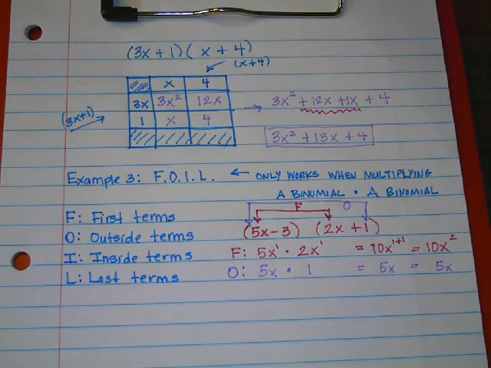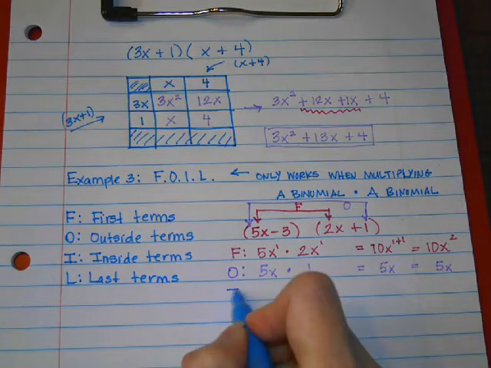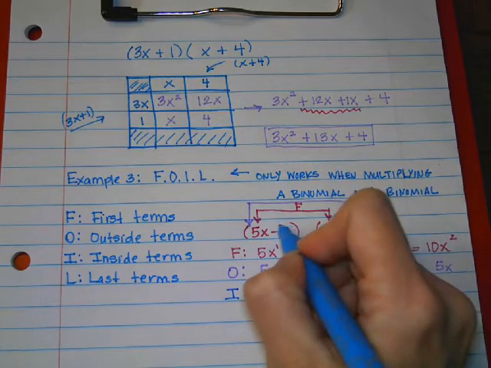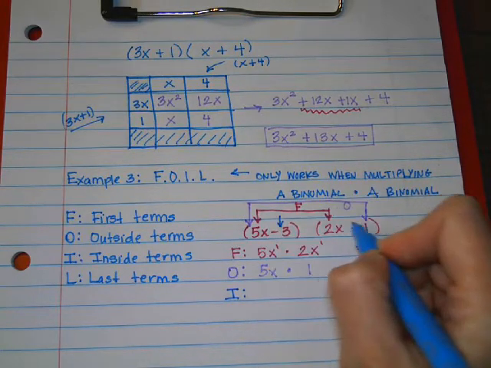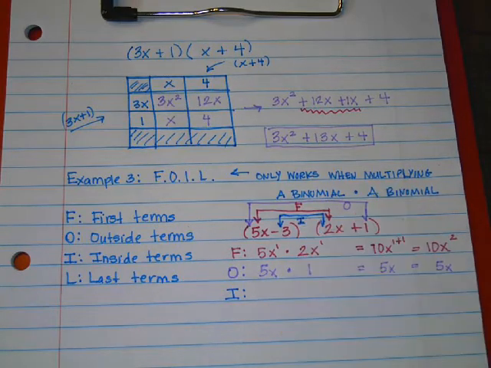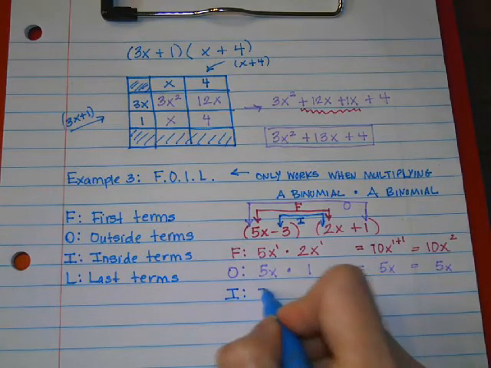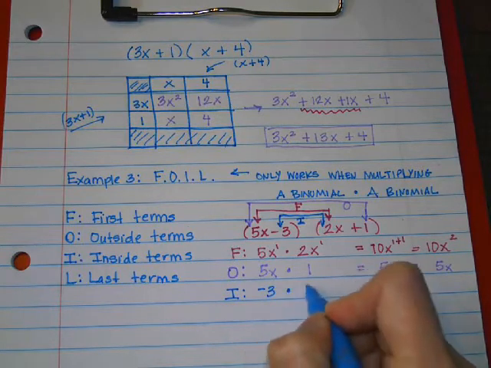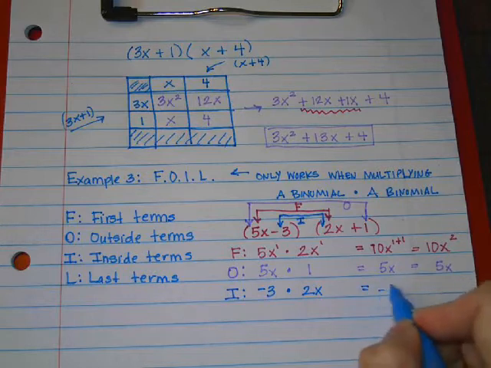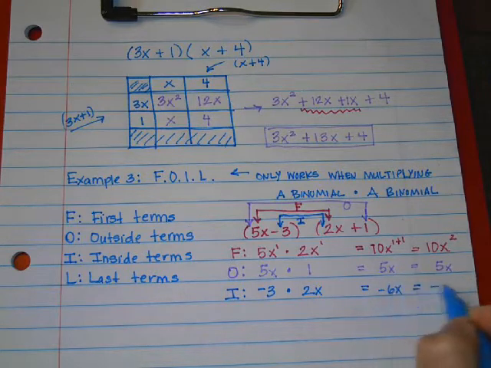All right. Then we're going to go ahead and multiply the inside terms. The inside terms are the two on the inside. So this negative 3 is on the inside, and this 2x is on the inside. These are our inside terms. So negative 3 times a positive 2x will give me a negative 6x. So I'll bring that over, negative 6x.